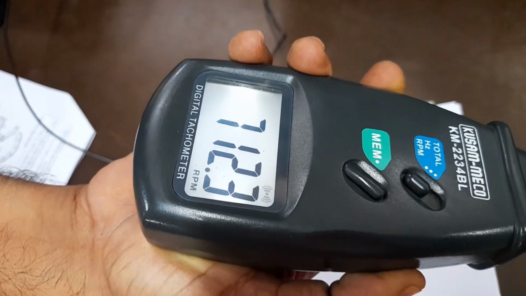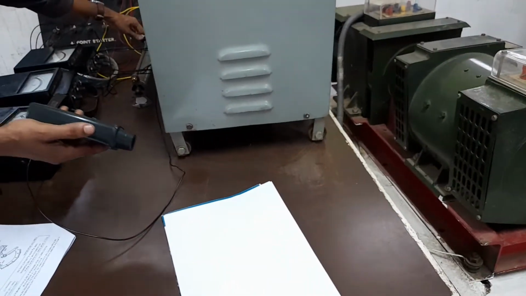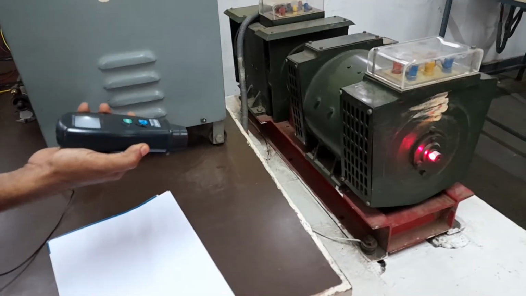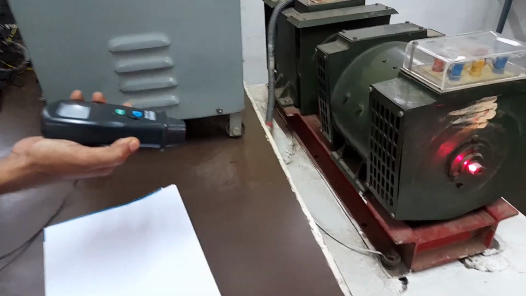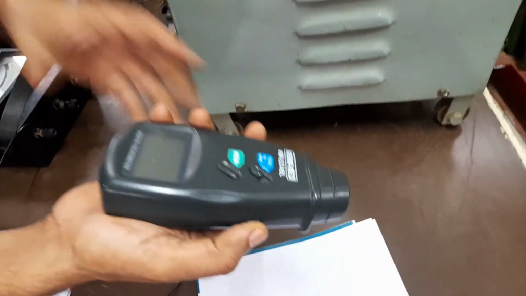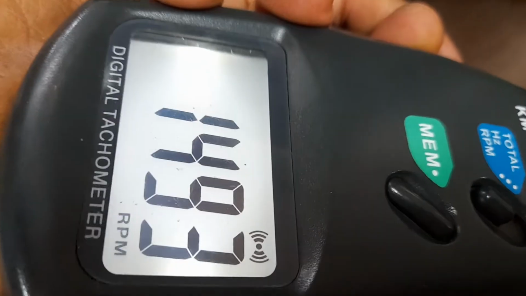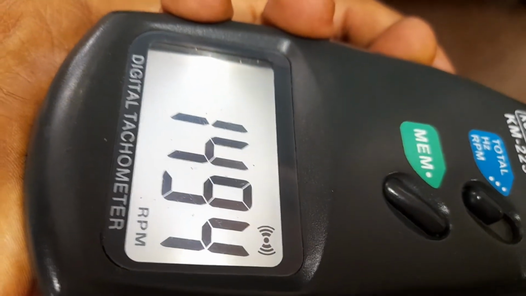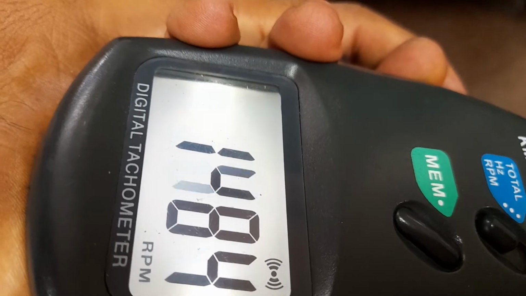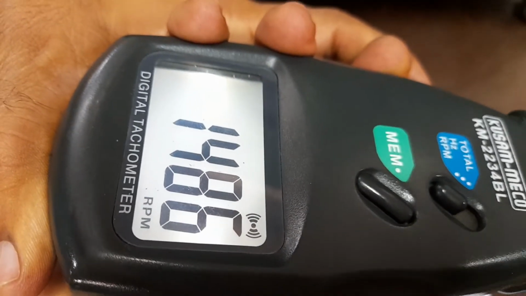So it is showing 1426. So let us check. It is 1485. It is running around 1485, 86 RPM.